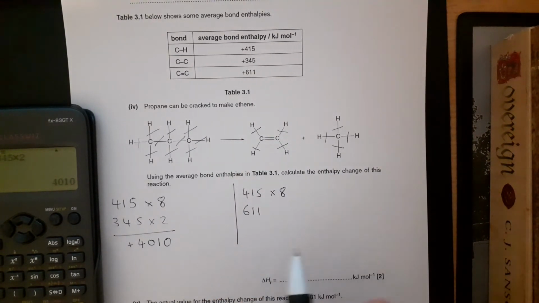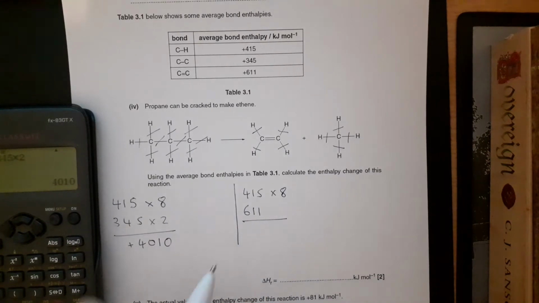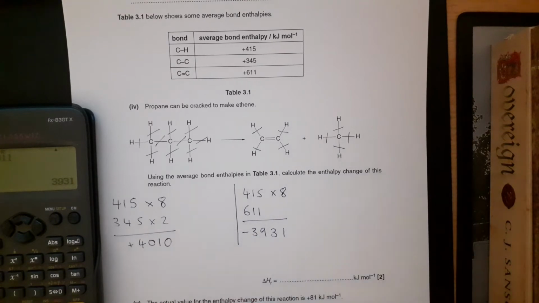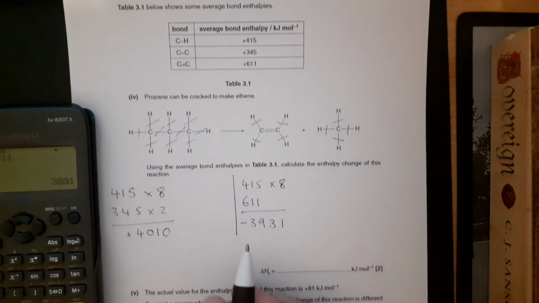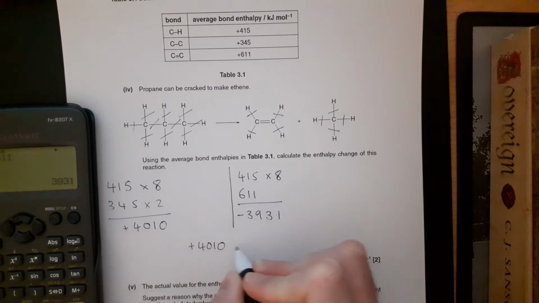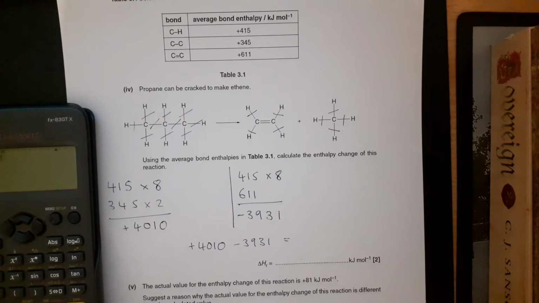Actually, I could have shortcutted this. These two are going to cancel out, so actually the difference is just going to be these two. But I've already calculated this, so right, let's work this other side out. 415 times 8 plus 611 is 3931. And that's going to be minus, because these are all bonds being formed, so it's going to release energy. So therefore, the enthalpy change of reaction is plus 4010 minus 3931. And we get 79, plus 79.